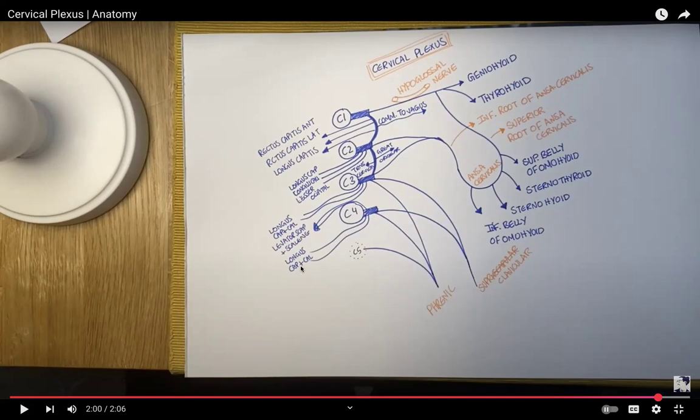Do you have something similar for brachial plexus as well? Yes, the brachial plexus is kind of cool too. I can go over it right now, actually. Let me see. Yeah, we can go over it.